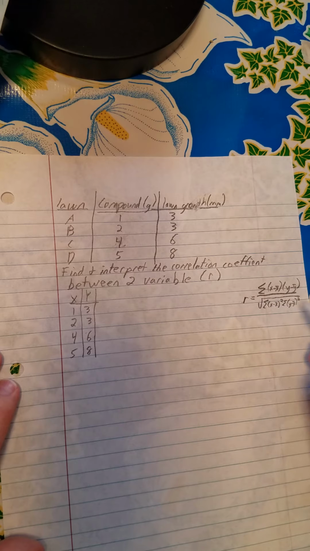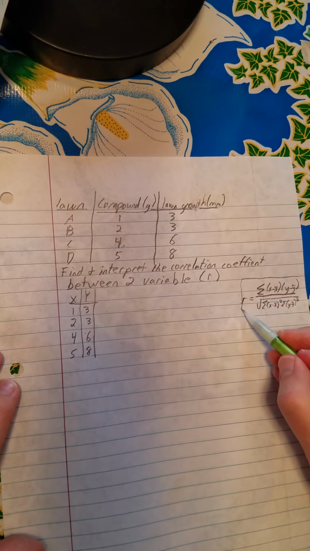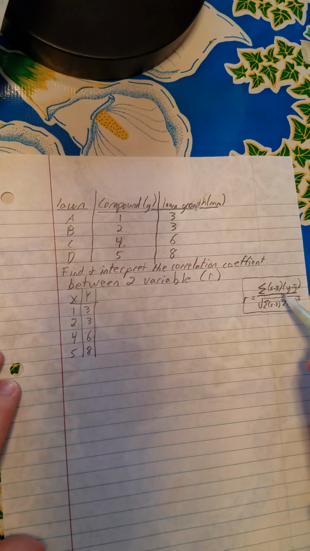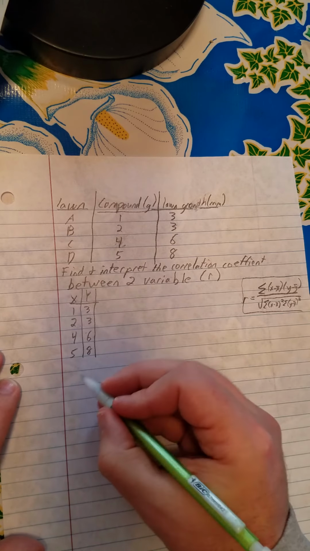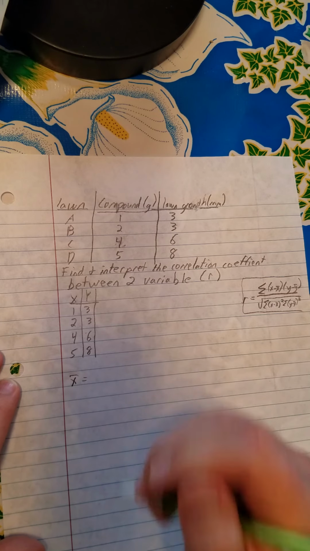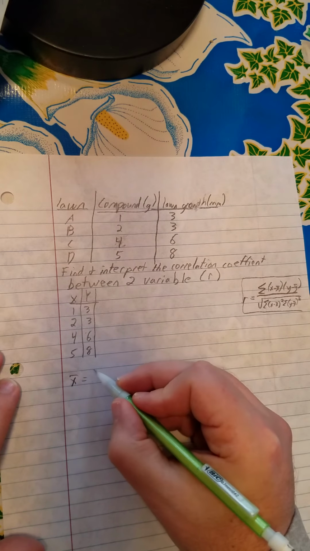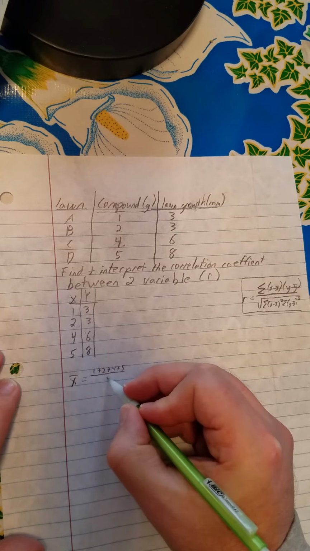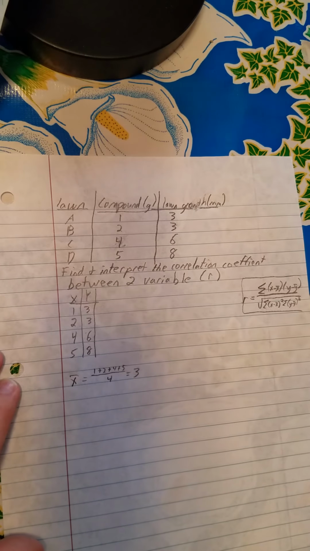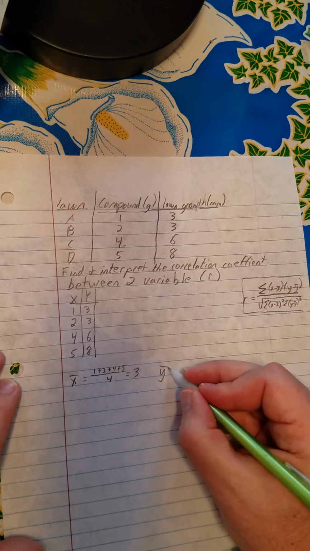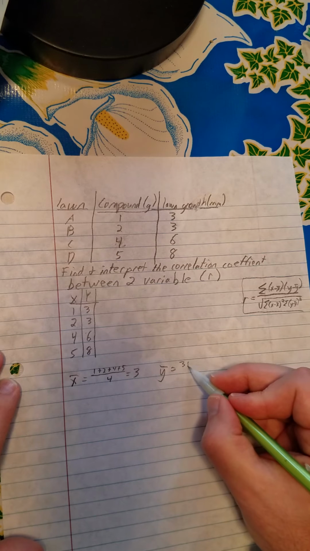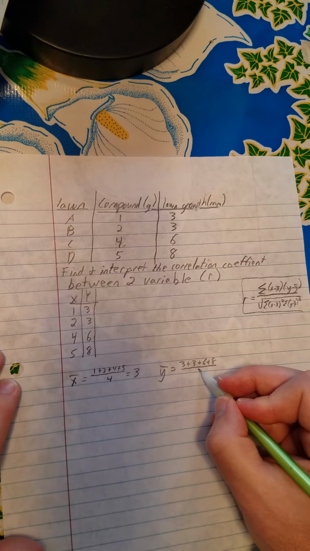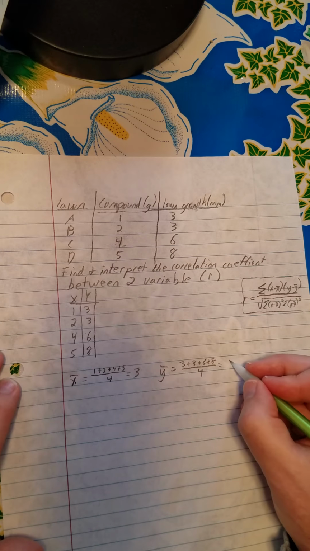All right, so if we look at the formula, probably the first thing we need to do, even maybe before we make the chart, is find the mean of x and y. I can do that down here. The mean of x would just be 1 plus 2 plus 4 plus 5 divided by 4, which equals 3. And the mean of y would be 3 plus 3 plus 6 plus 8 divided by 4, which is 5.